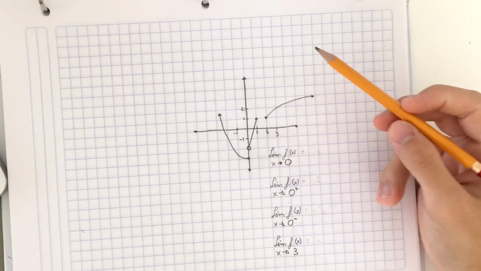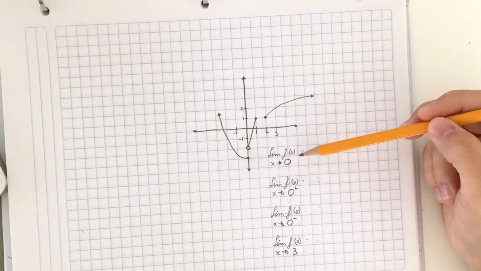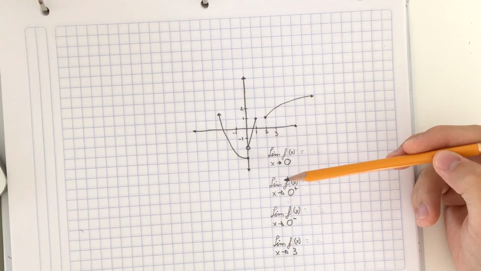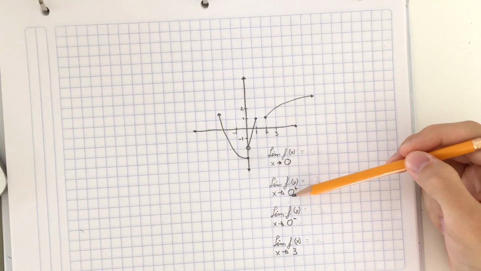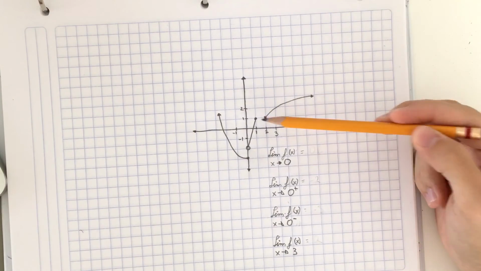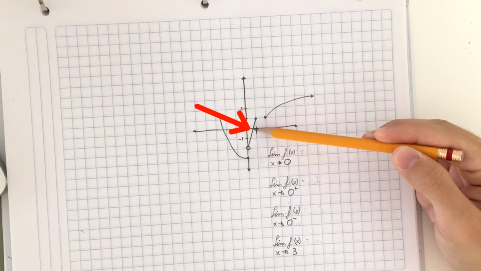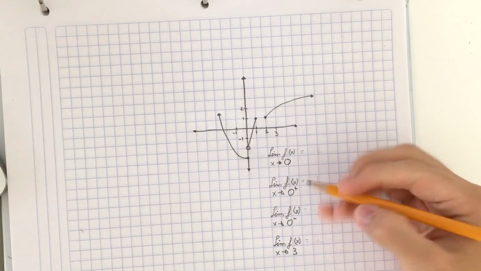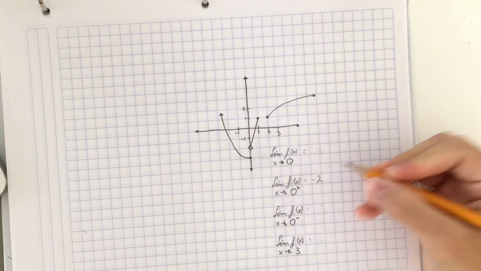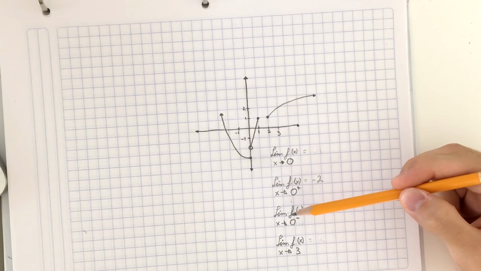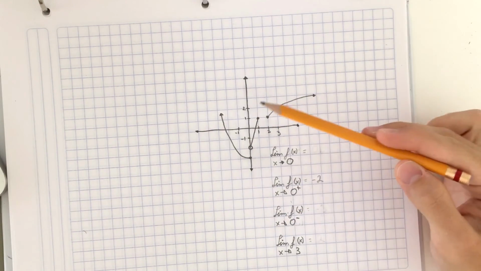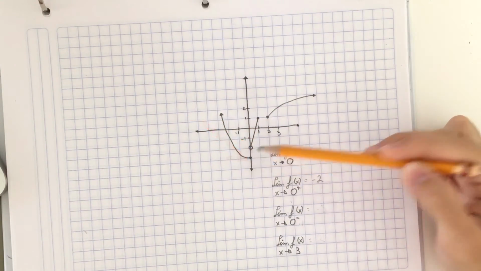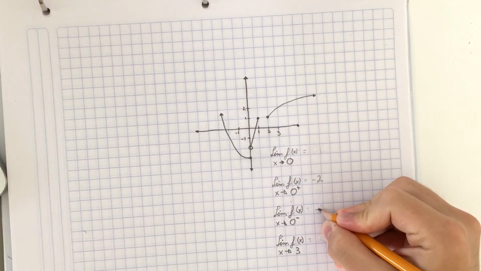So hi again. So we have this new graph and this set of limits. So let's start with this limit. The limit of f(x) when x approaches 0 from the right. So we go on the graph, we follow the line. We find out that it's -2. So in the next limit, the limit of f(x) when x approaches 0 from the left, we also follow the line. It's -3.